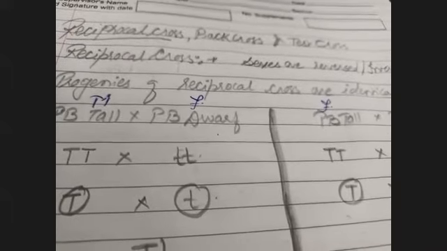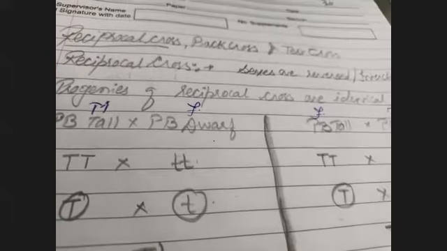And if at all you are going for your NEET and all such things, you will come across it. That's why I have to do it.